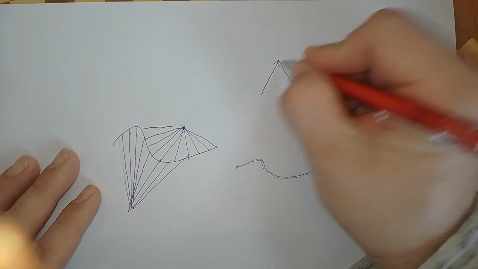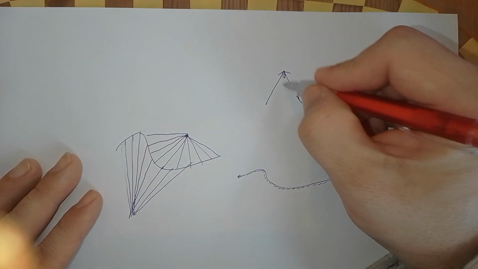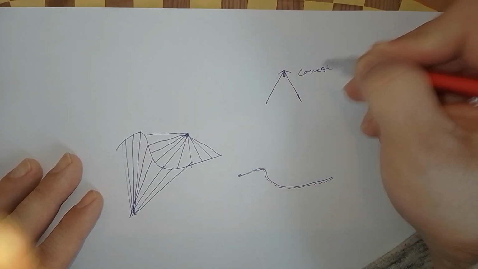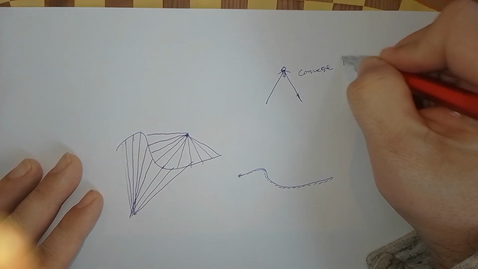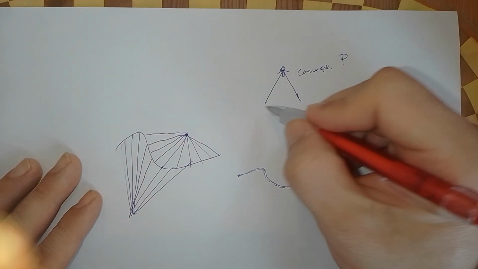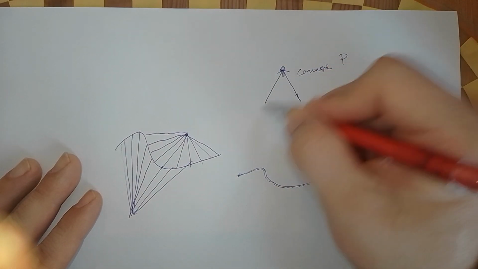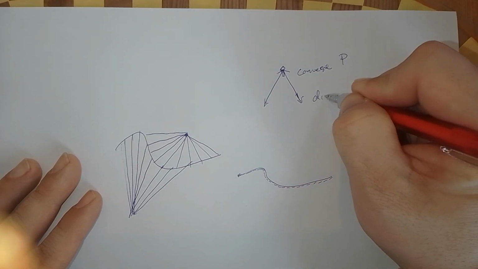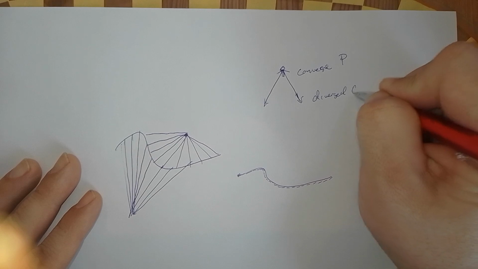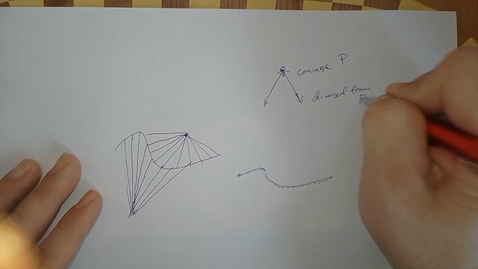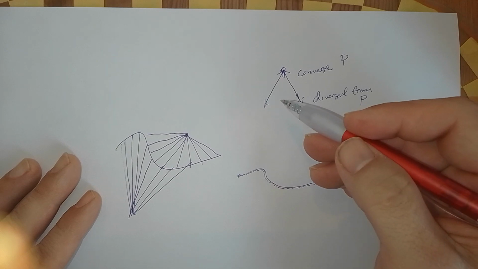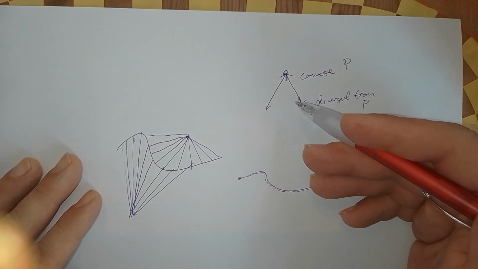And here, if we draw two arrows, we would say these two vectors converge to a point, P, right? And if these vectors started here and radiated out, we would say these two vectors diverged from point P, right? So basically, we break things down into convergence and divergence.